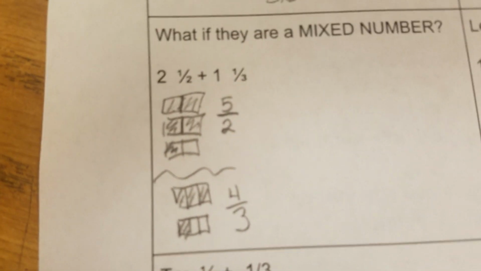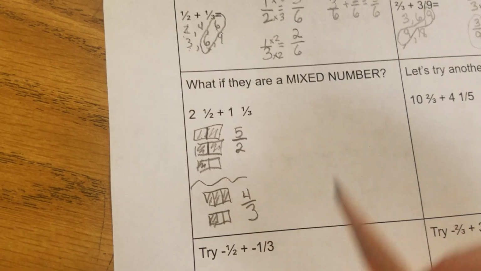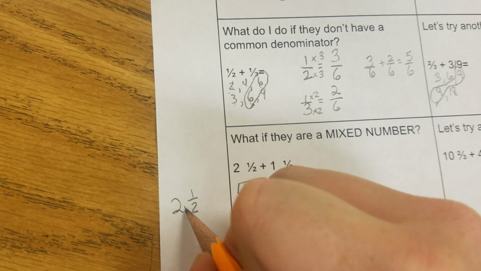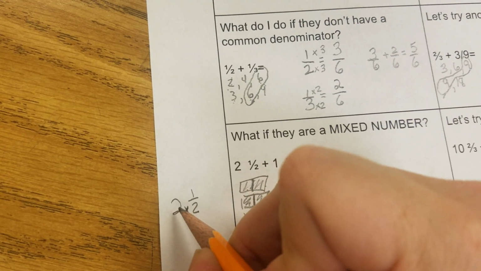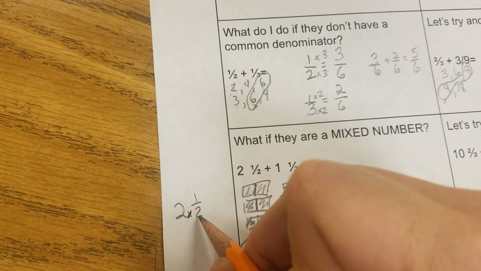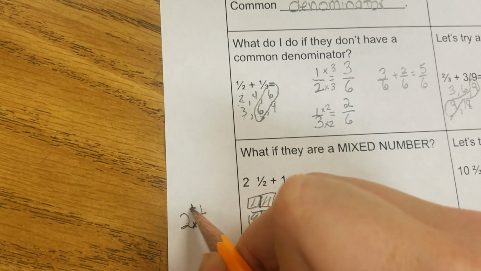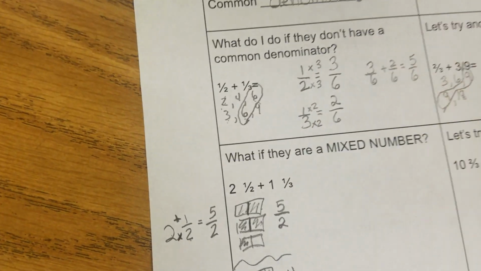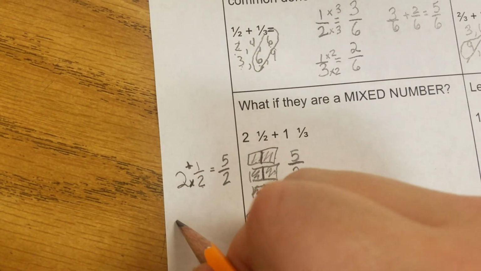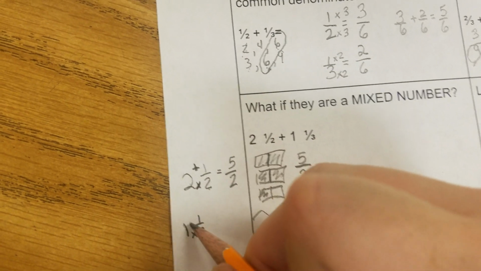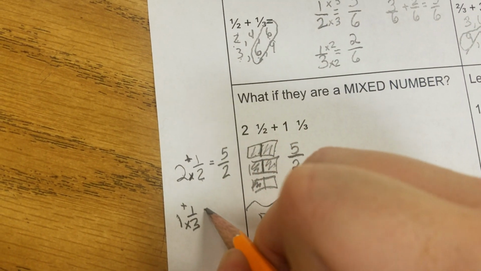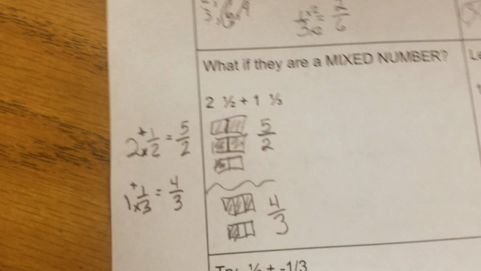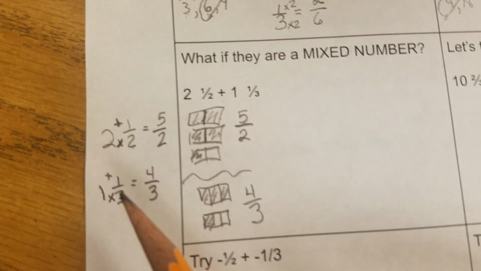Now, if you hate drawing, I'm going to come over to the side. You can write this on the side. Here's how you can change it using the same idea. 2 1/2. You might remember this from 6th grade. We're going to multiply the denominator times the wholes because there's 2 pieces in every candy bar. So 2 times 2 is 4. Then we're going to add the extra piece in, plus 1. So we get 5/2. Keep your denominator the same. Let's do 1 1/3. 3 times 1 is 3, plus the 1 on top gives me 4/3, okay? So guys, you can use the picture, you can use the little method over here, it's the same thing.